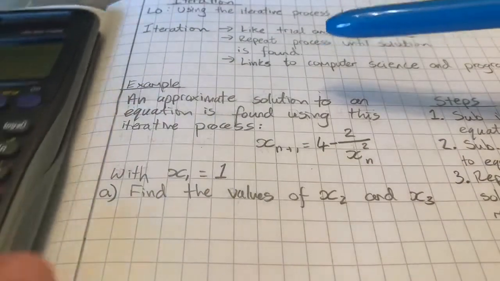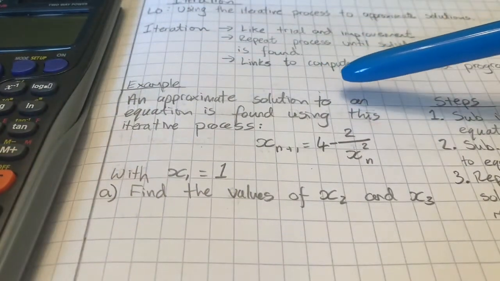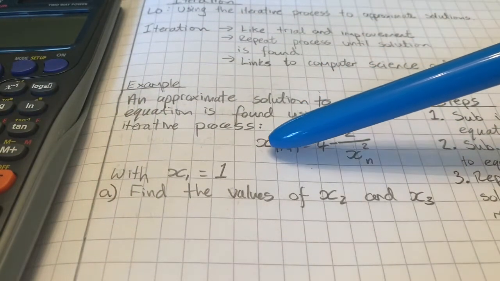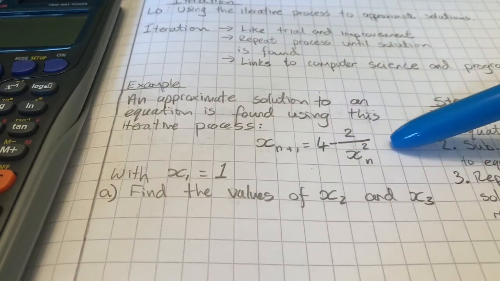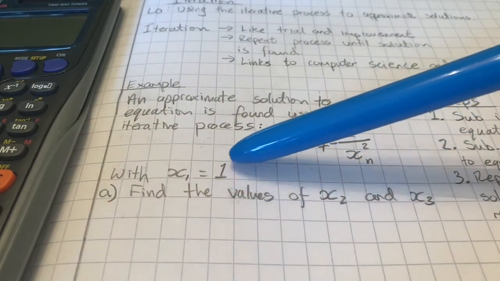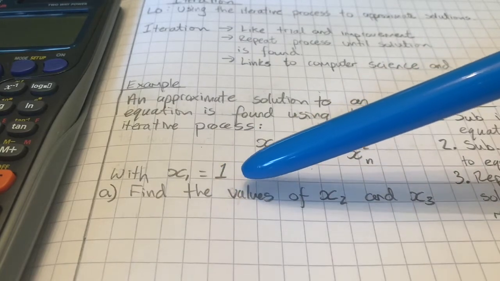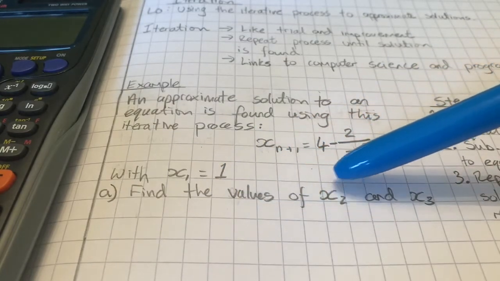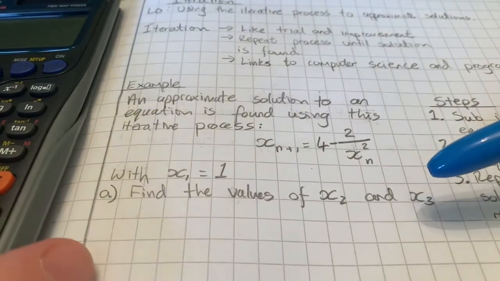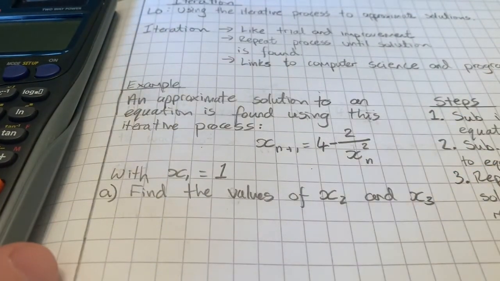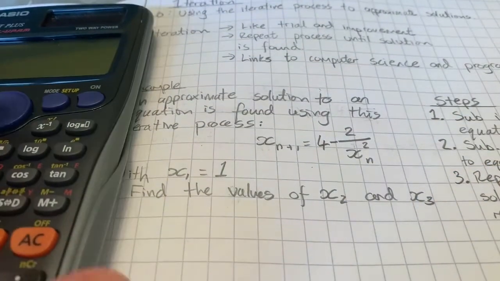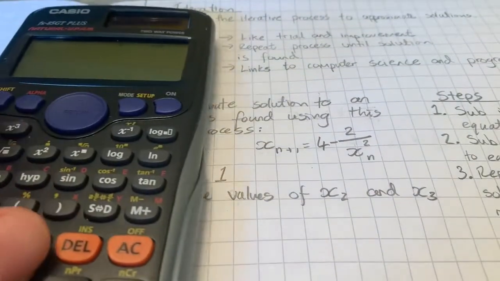So back to this problem. An approximate solution, we've said, can be found using this iterative process with x1 equaling 1. Our problem starts with: find the values of x2 and x3. So with this, I'm actually going to show you a little shortcut.